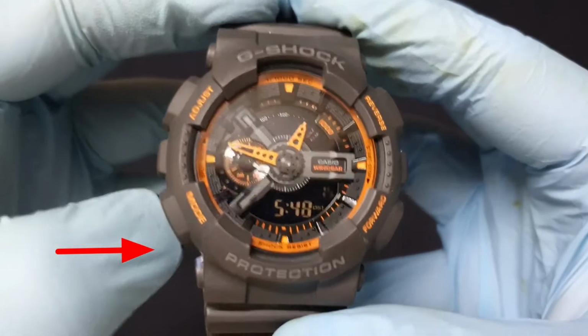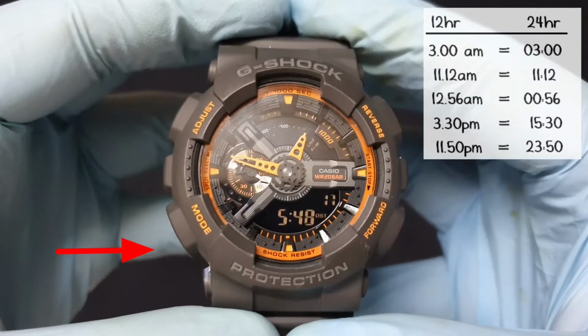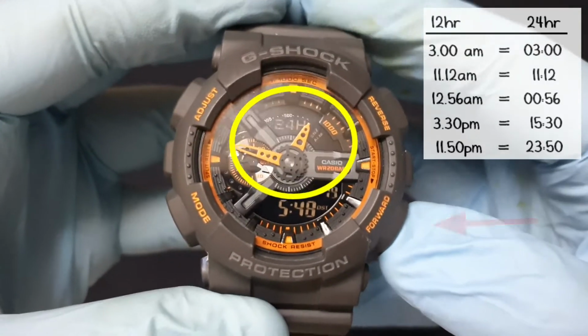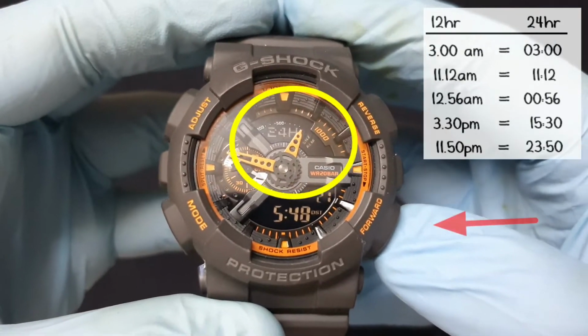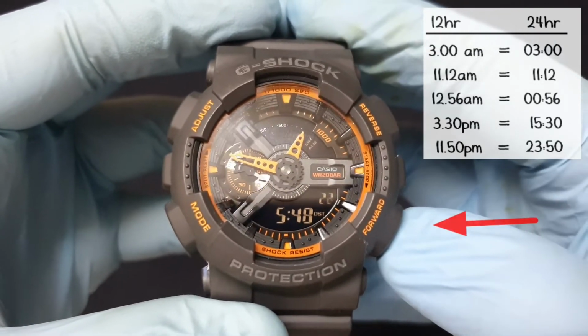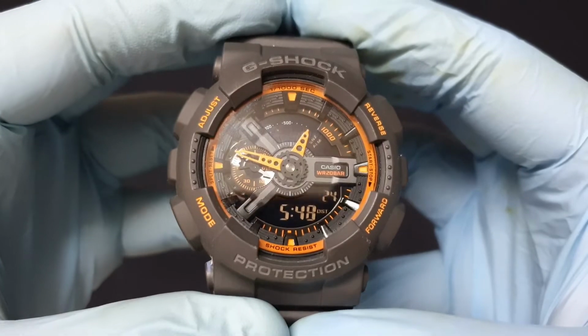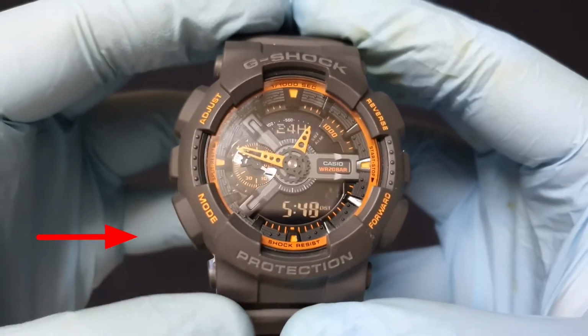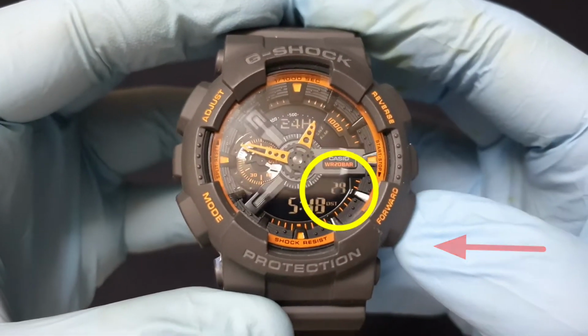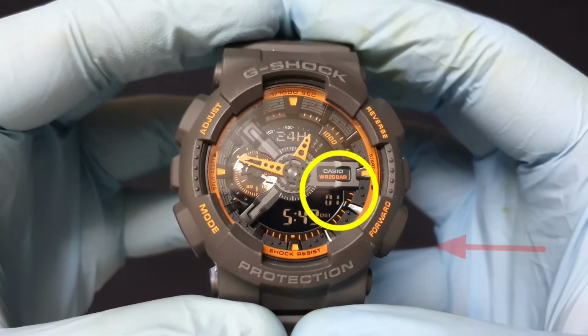Once you set summer time, press on the mode button once and now press on the forward button to choose to display between 12 hours or 24 hours on the screen. Press the mode button and now press on the forward button to reset the seconds to 0.